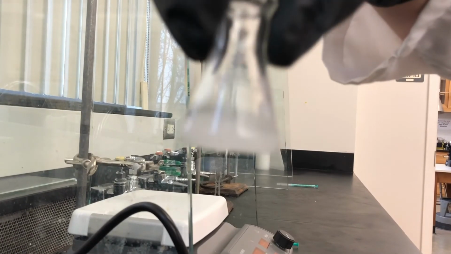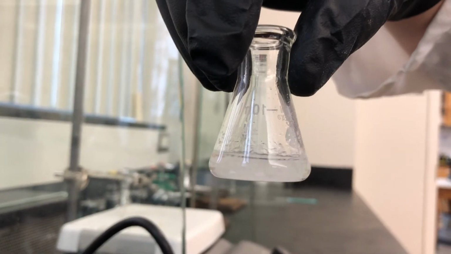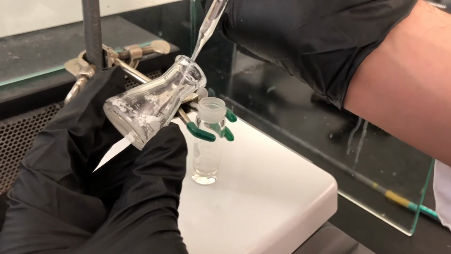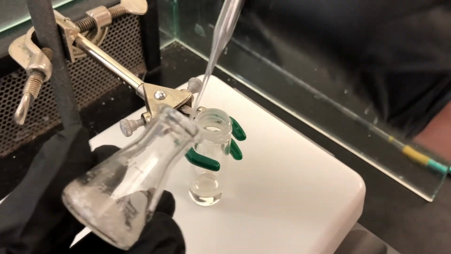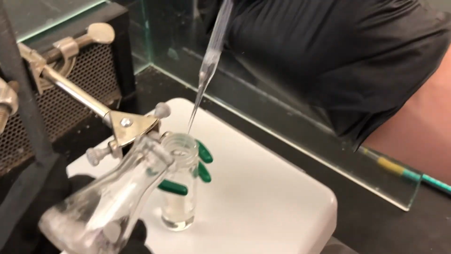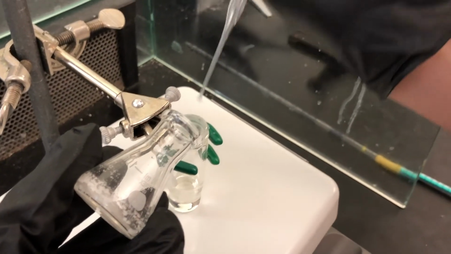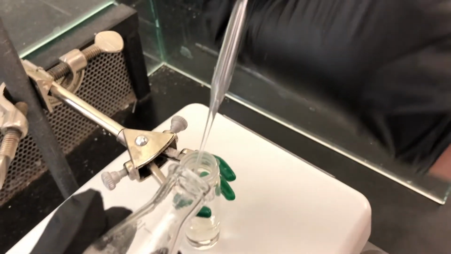It's mostly free flowing, so we're going to assume it's enough to dry the solution. Okay, so we're going to transfer this into a clean conical vial. This should be our pure cyclohexanol in methylene chloride.